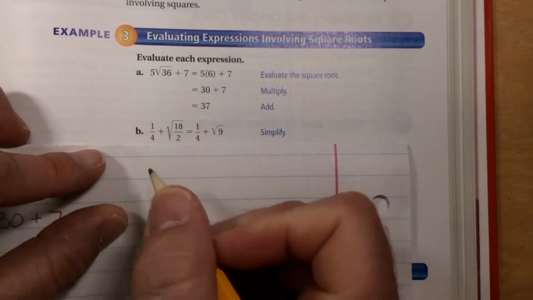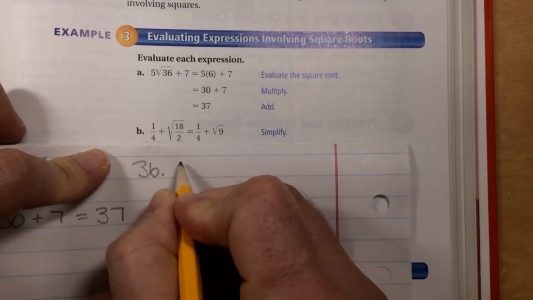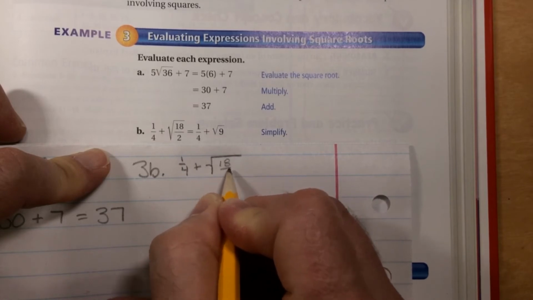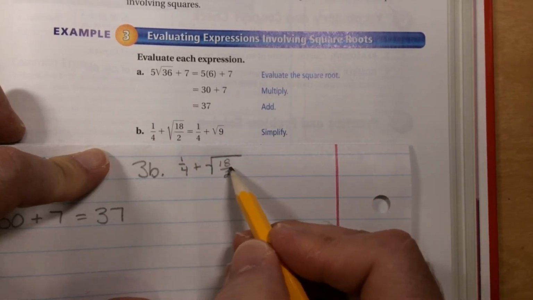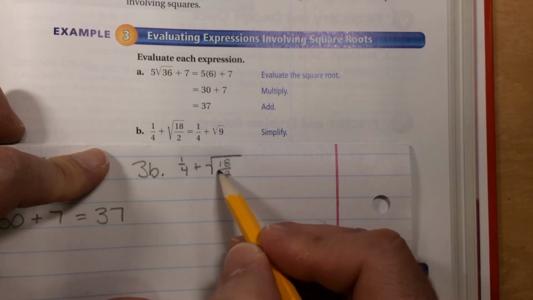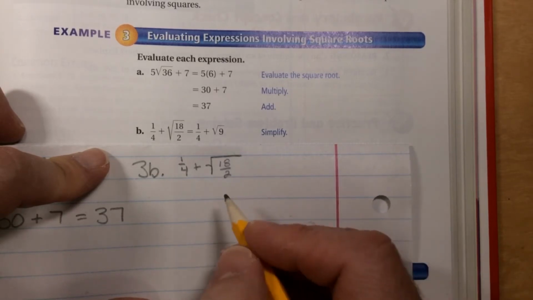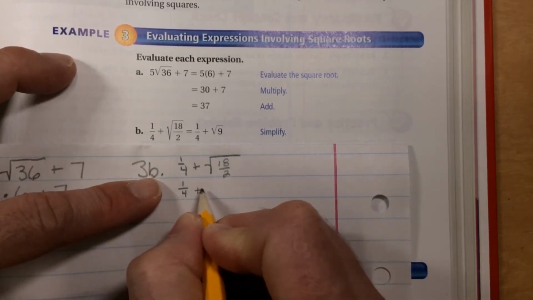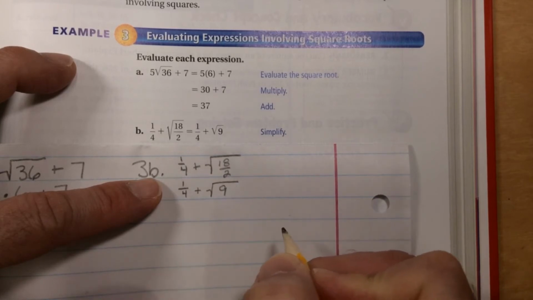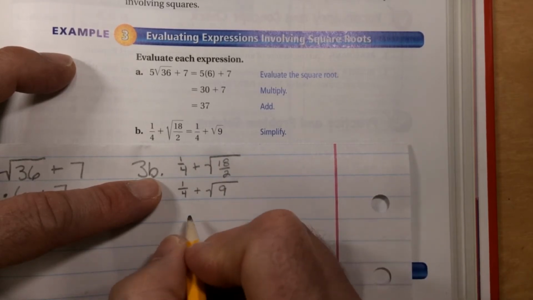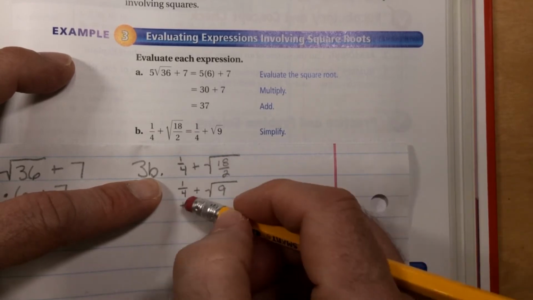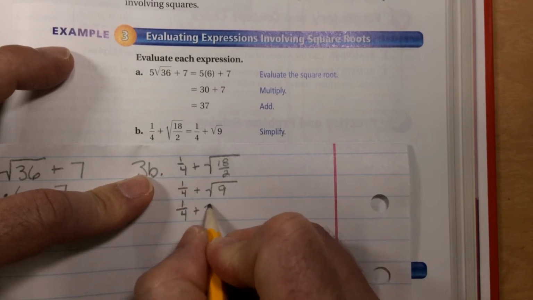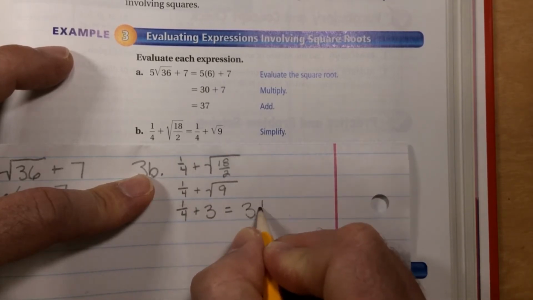3b, 1/4 plus the square root of 18 over 2. Well, we can simplify this, and 18 over 2 is 9. So that's really kind of a grouping symbol under here. Now I've got 1/4 plus the square root of 9. Now I do the root. We know 3 times 3 is how we get 9, so this becomes 1/4 plus 3. And 3 plus 1/4 is 3 1/4.